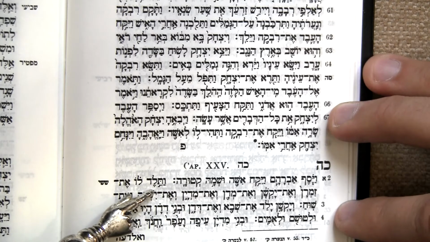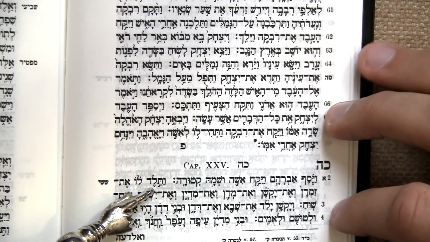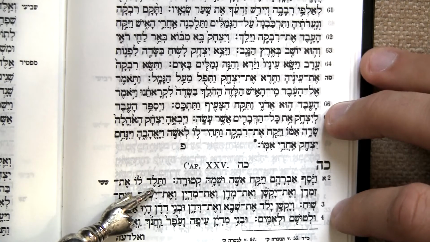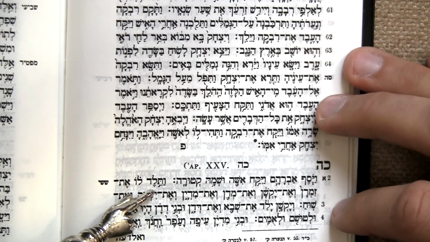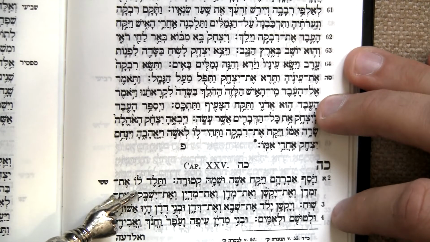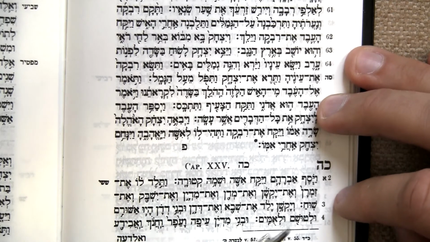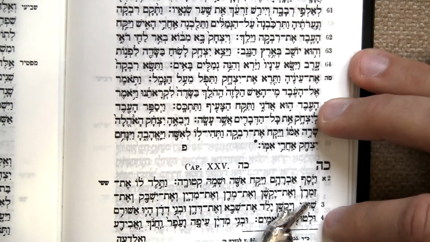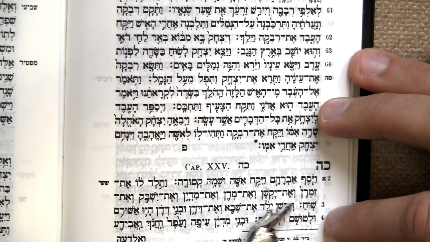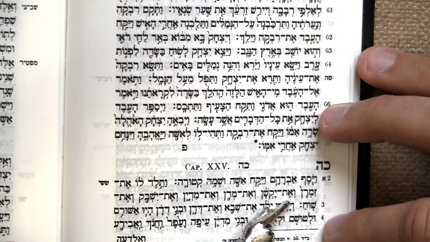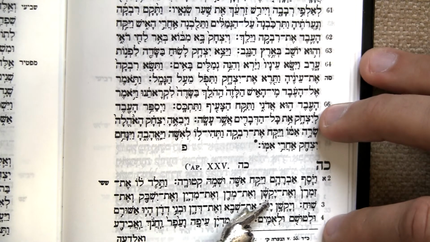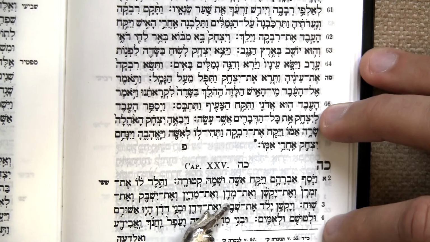Vateled, verbal root there is yalad, to bear a child, to beget. So vateled lo, and she begat to him or bore him et Zimran. So the et there indicates who was being born, Zimran. Ve'et, indicating someone else who was being begotten, Yokshan. Ve'et Medan.